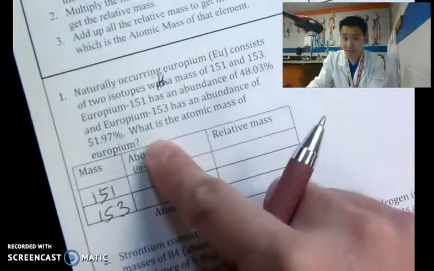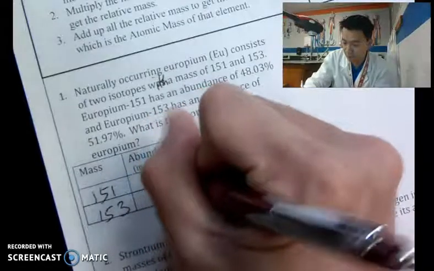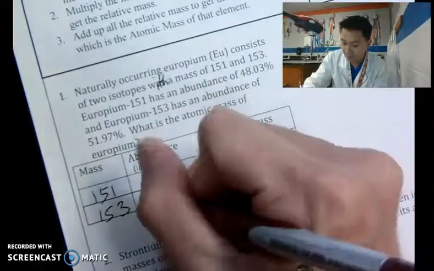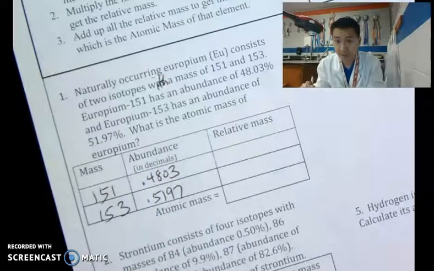Now abundance. Change the two percentages to decimals, which is 0.4803 and 0.5197. That's step 1.